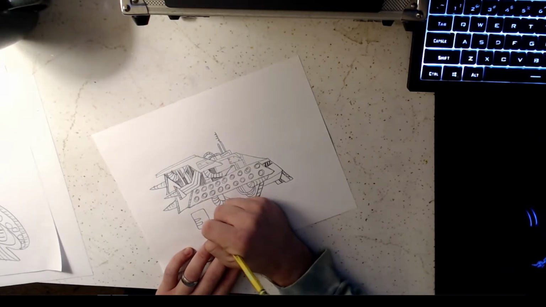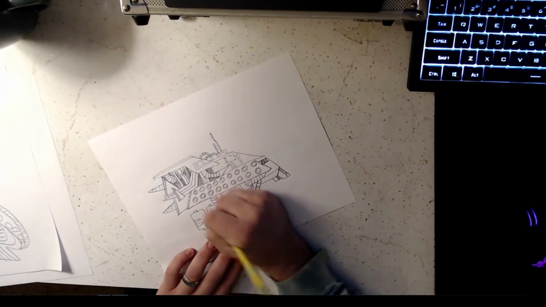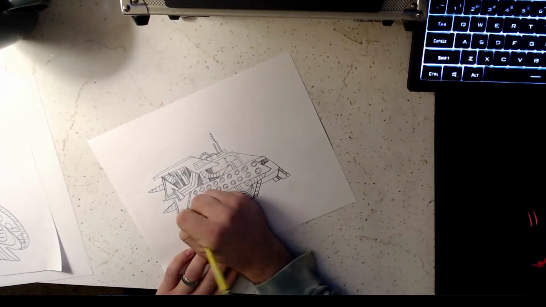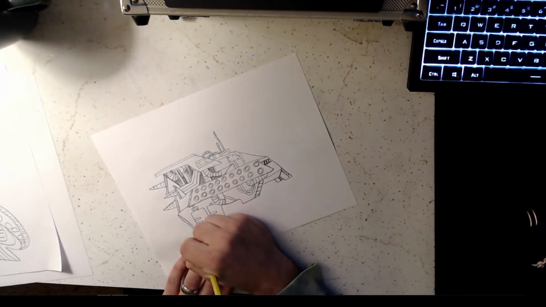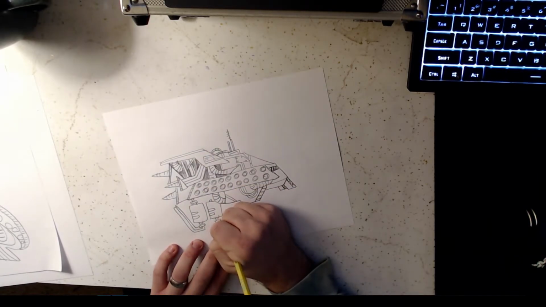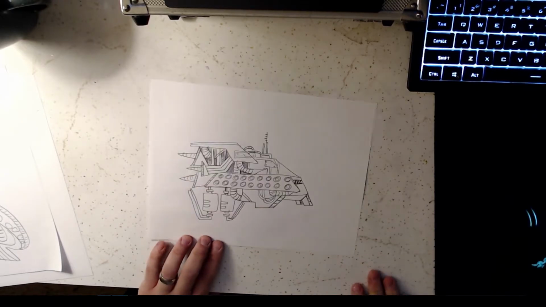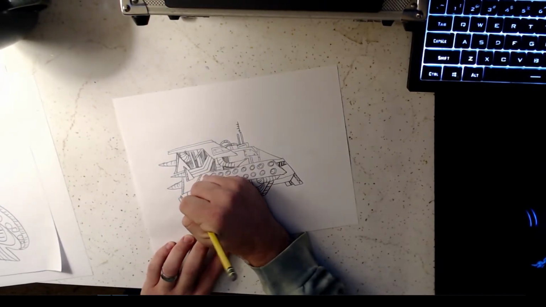I love drawing these spaceships. I could draw 1,000 of these. I think these are like the batteries of the spaceship.